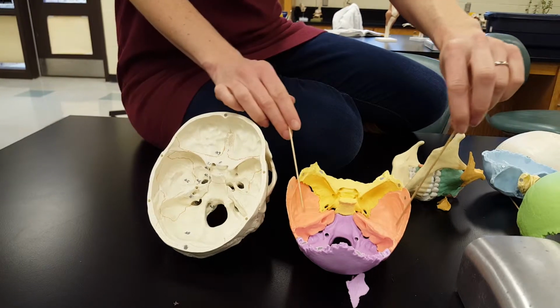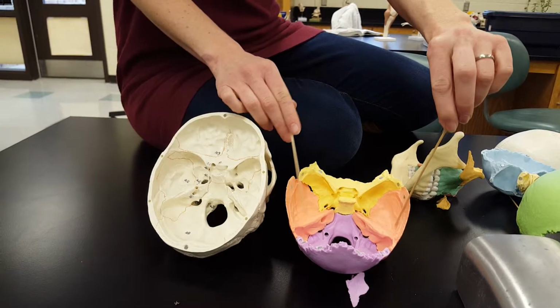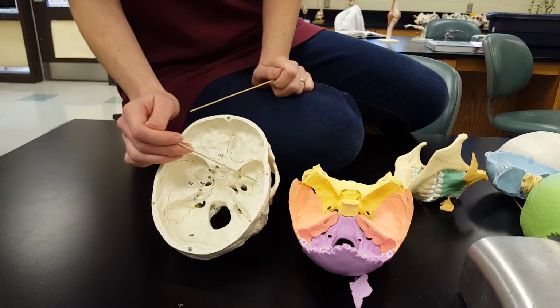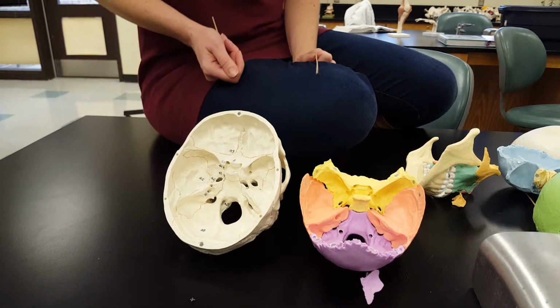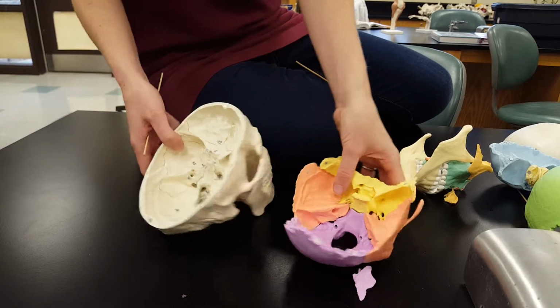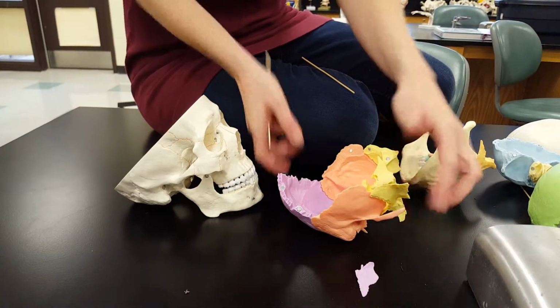Look at these bones next. These are the temporal bones. And we can see that temporal bone here as well. There's a temporal bone. So, I like to start on the outside with the temporal bone. So we're gonna just turn this to the side. Oh, look, there's my vomer.